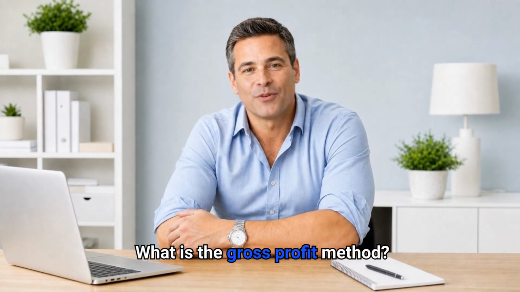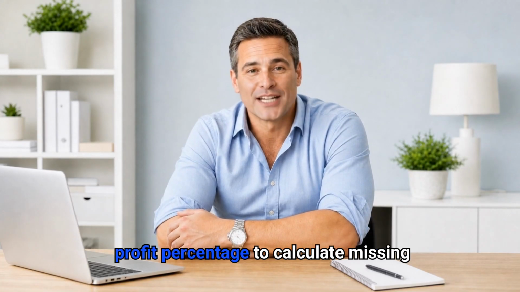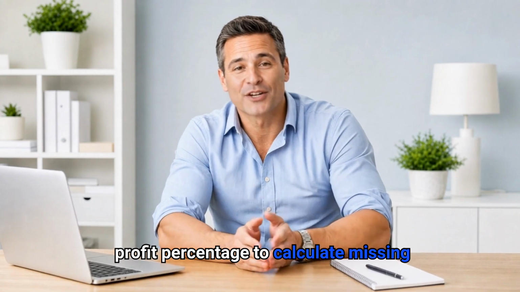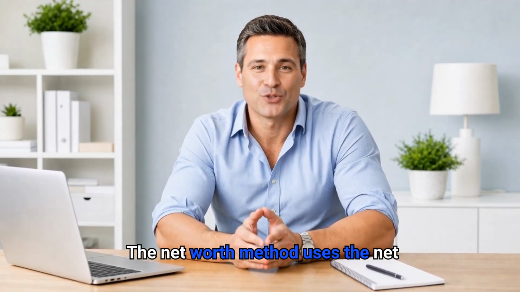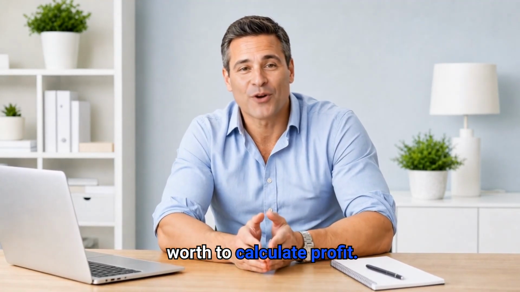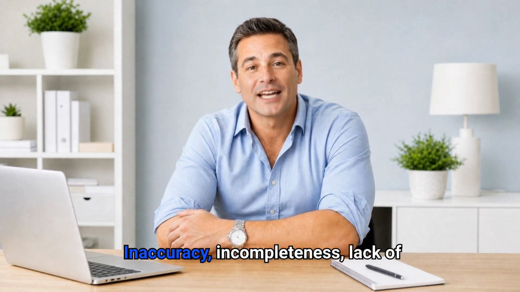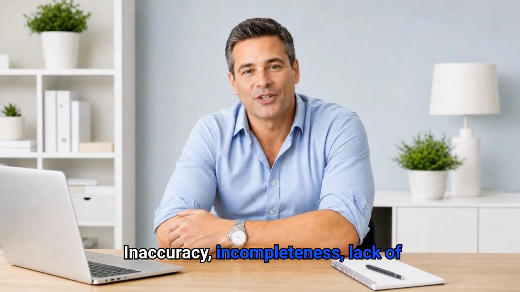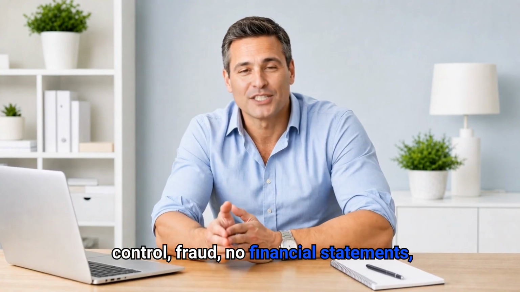What is the gross profit method? The gross profit method uses the gross profit percentage to calculate missing figures. What is the net worth method? The net worth method uses the net worth to calculate profit. State the disadvantages of single entry: inaccuracy, incompleteness, lack of control, fraud, no financial statements, and poor decision-making.